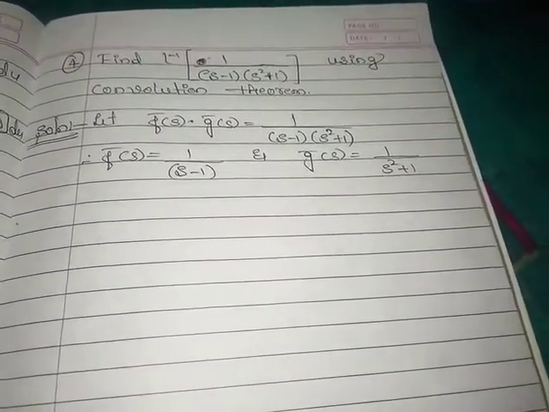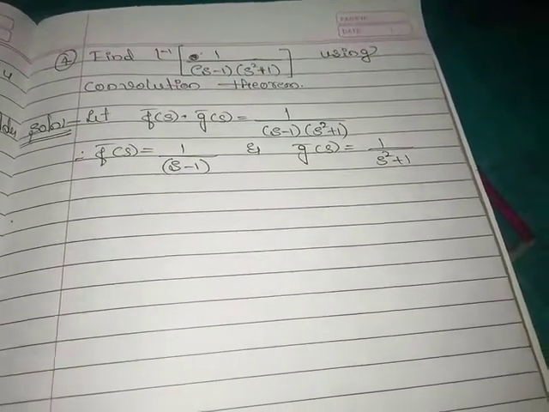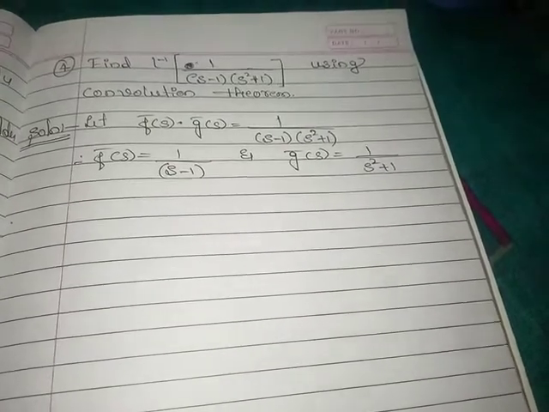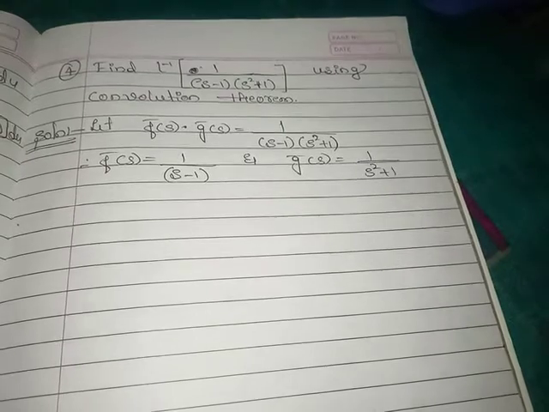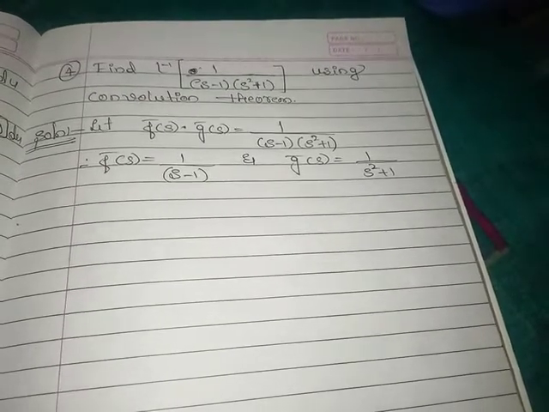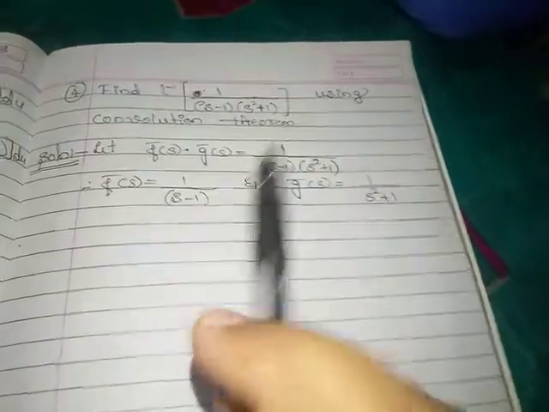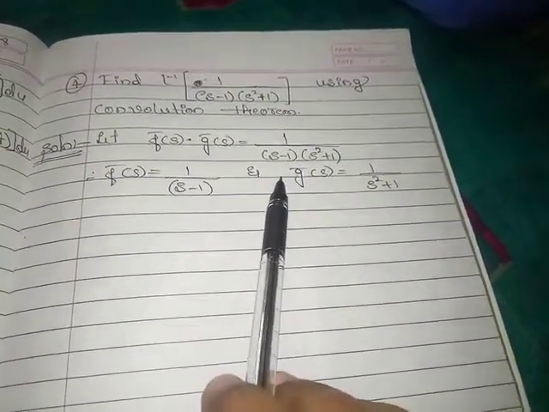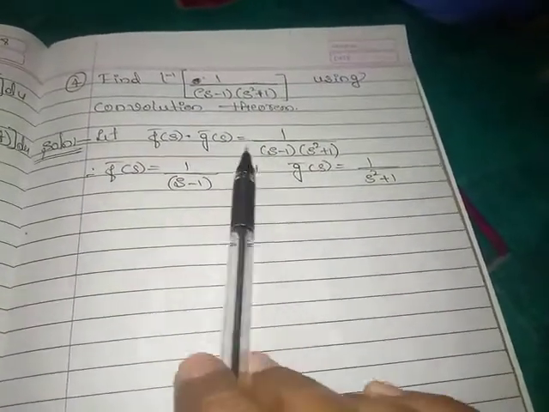In the previous class, I explained 3 examples based on the convolution theorem, and this is the fourth one. Find L inverse of 1 divided by (s minus 1) into (s square plus 1) using the convolution theorem. Solution: we know the working procedure, that is, how to solve these examples using the convolution theorem.